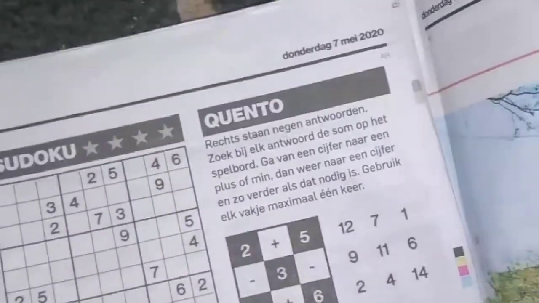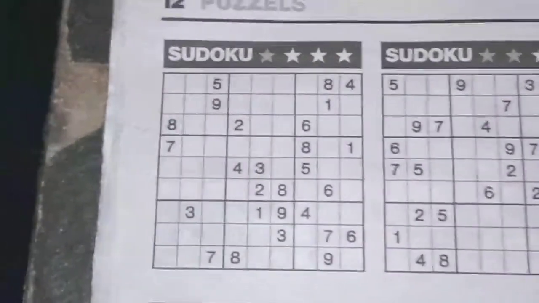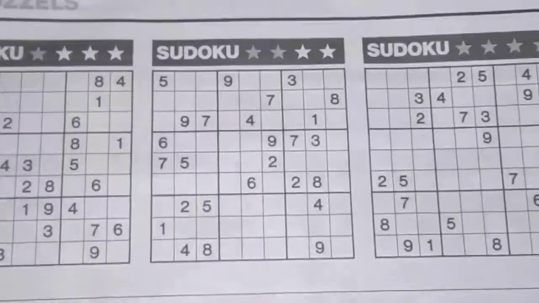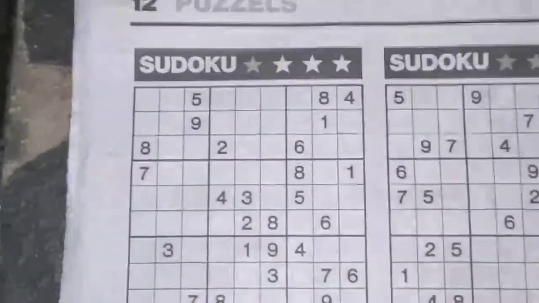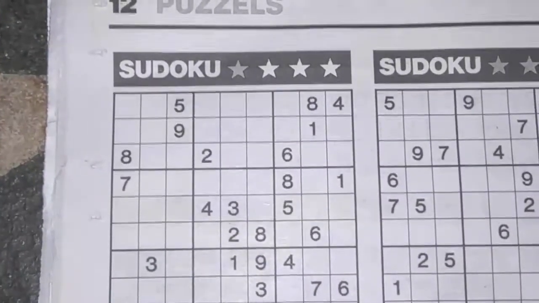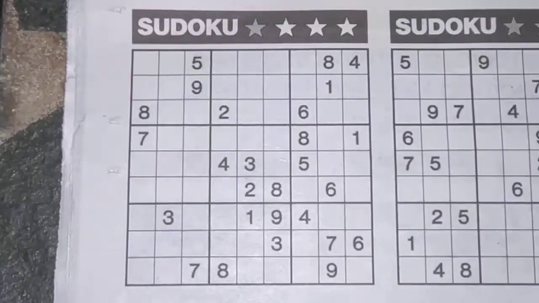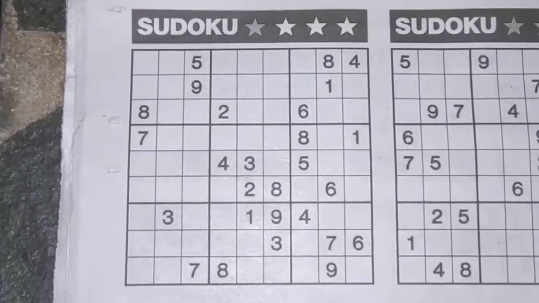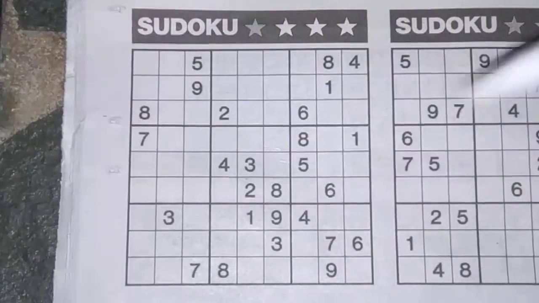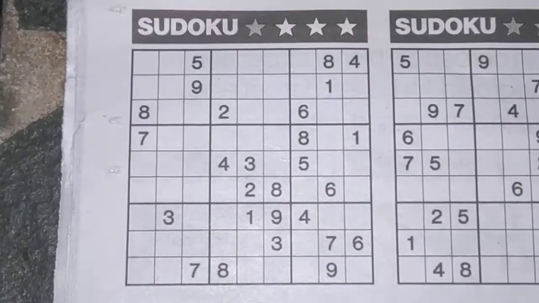May the 7th, 2020. We have Sudoku with 1 star, with 2 stars, 4 stars, a binary Sudoku, and a tectonic Sudoku. So in total, in today's newspaper, there are 5 Sudokus to solve in the addition of this newspaper. Yes, so we will start with the first Sudoku, a Sudoku with 1 star. So let's get started.